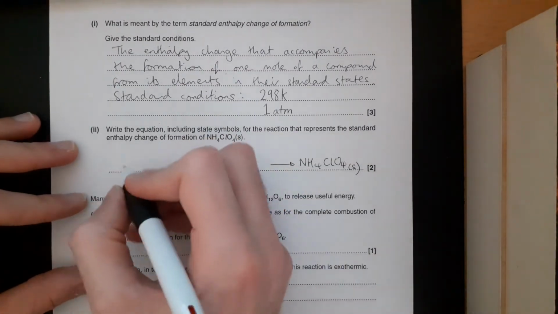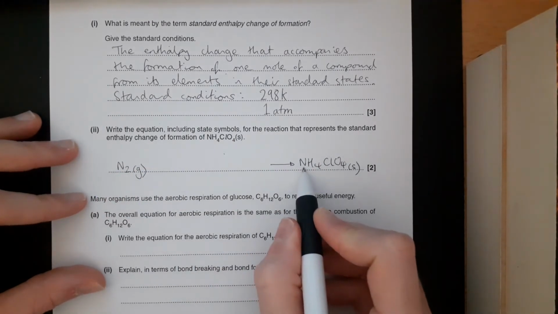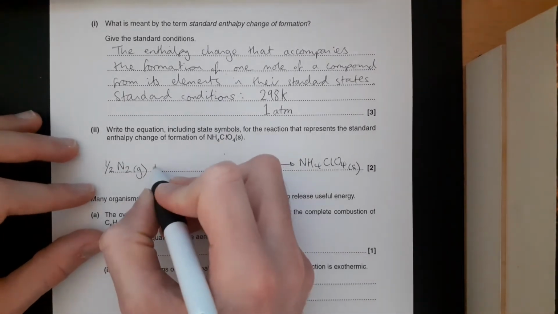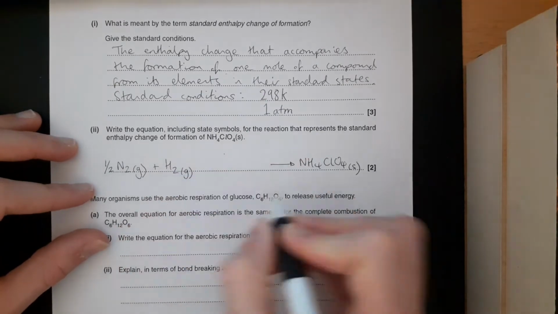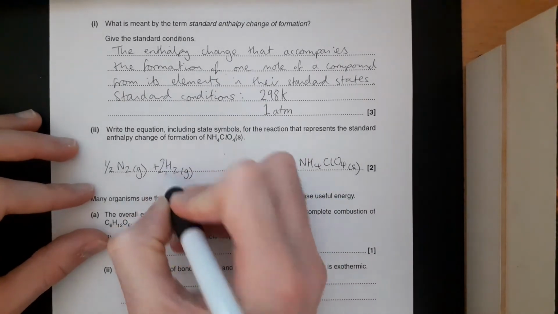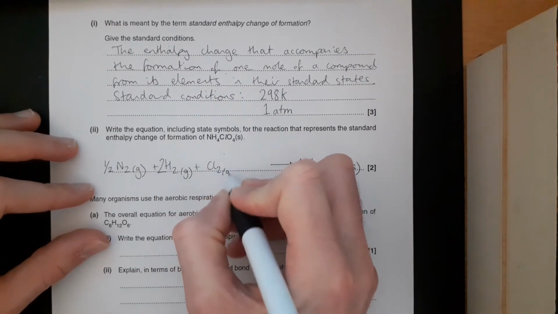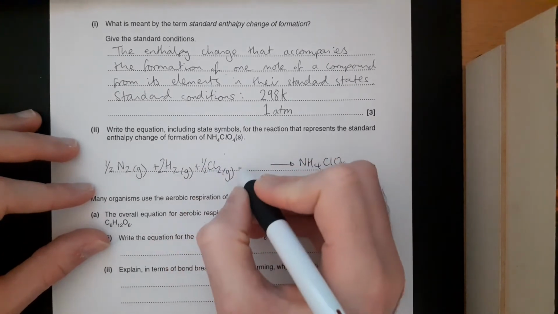So it's forming from the elements in their standard state. So that's nitrogen. So nitrogen is N2 as a gas. But I've only got 1 nitrogen here, so I'm going to have to just have half a mole. Hydrogen is H2 as a gas, but I've got 4, so I need to have 2 H2. Chlorine is Cl2, that's also a gas, and I've only got 1, so I need to have half a mole there.